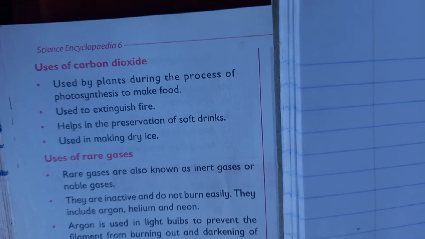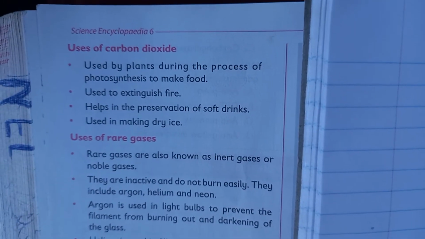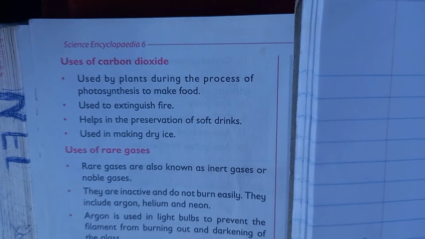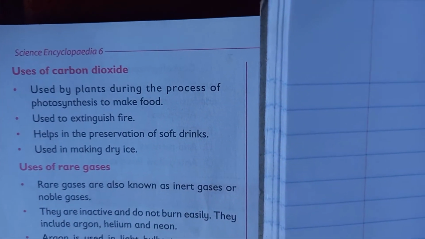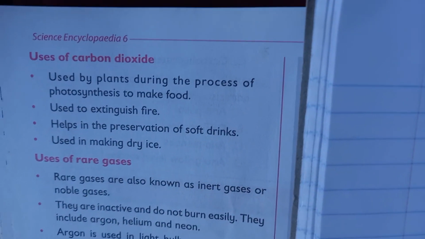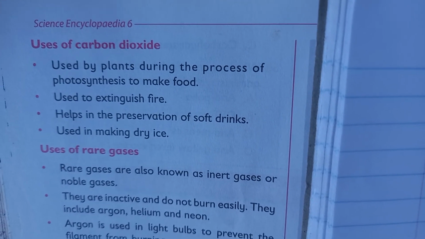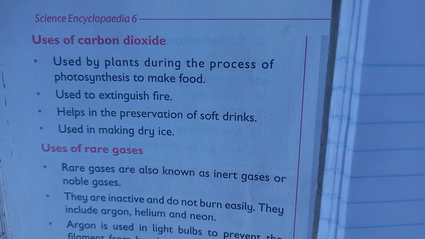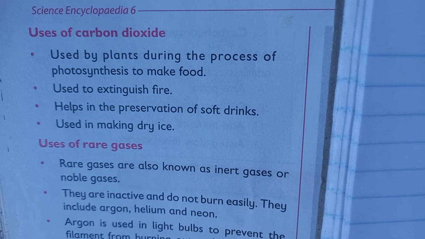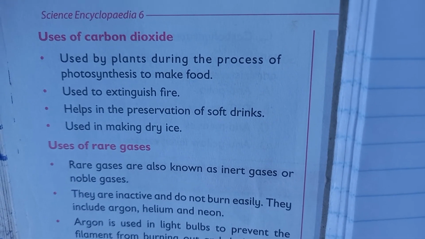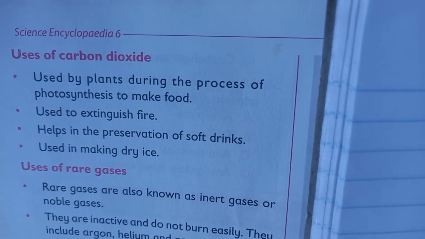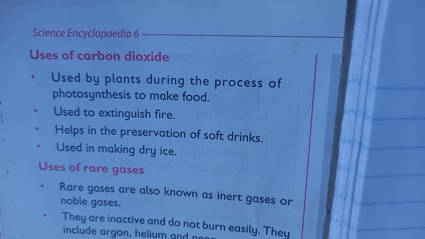So carbon dioxide is very important in our ecosystem. When you talk about the food chain, remember plants are the primary producers. For plants to make their own food, they require carbon dioxide together with chlorophyll and sunlight. So carbon dioxide is used in making plant food.